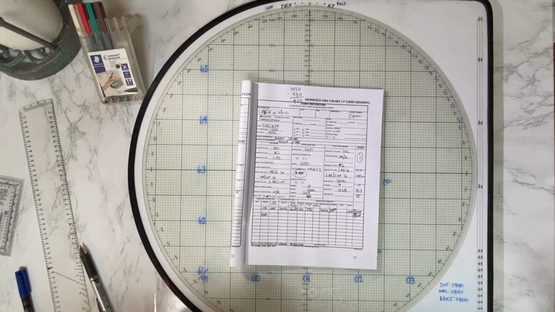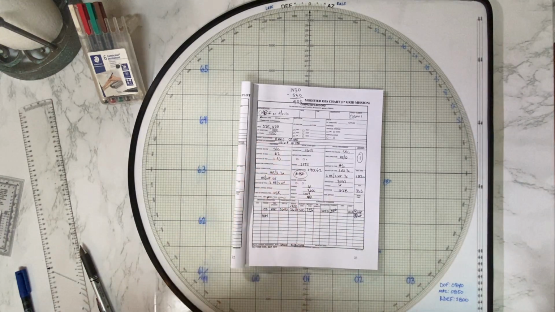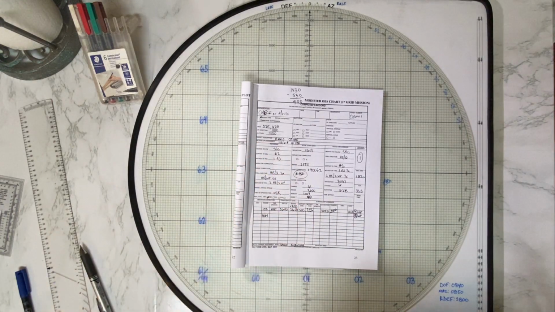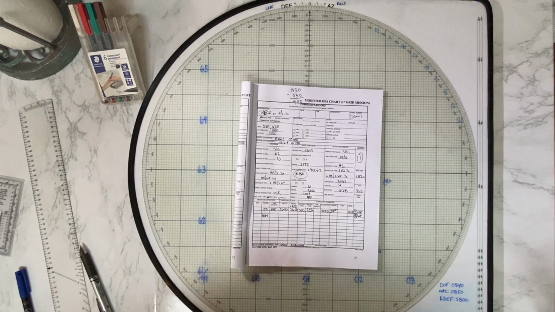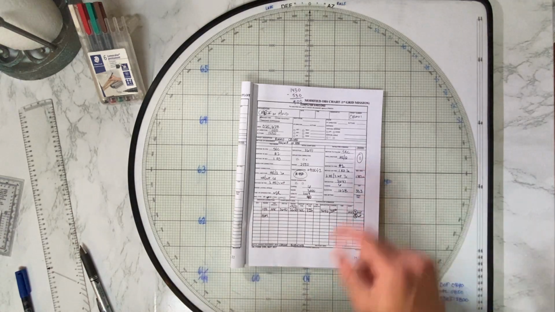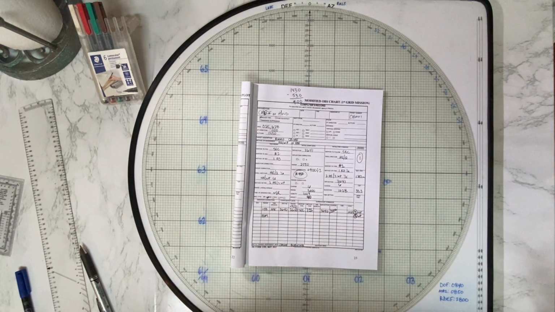Now remember, we're dealing with vertical interval and altitude corrections. For a grid mission, you're comparing the altitude of your mortar position and your target that you are engaging. The difference of those two altitudes is your vertical interval.